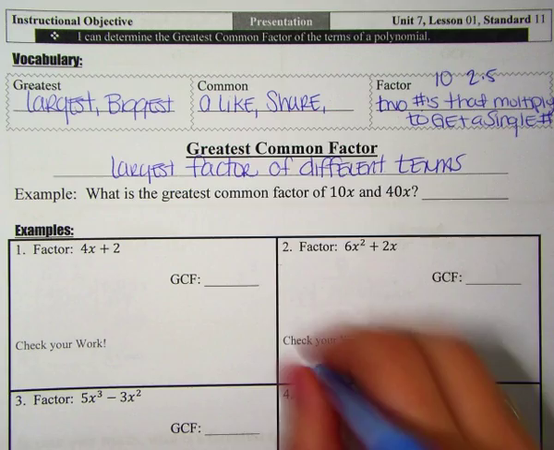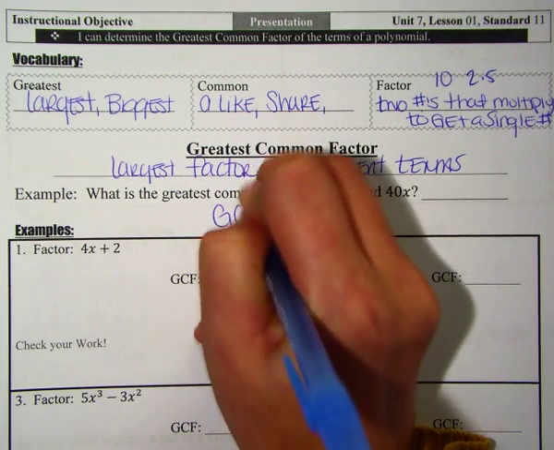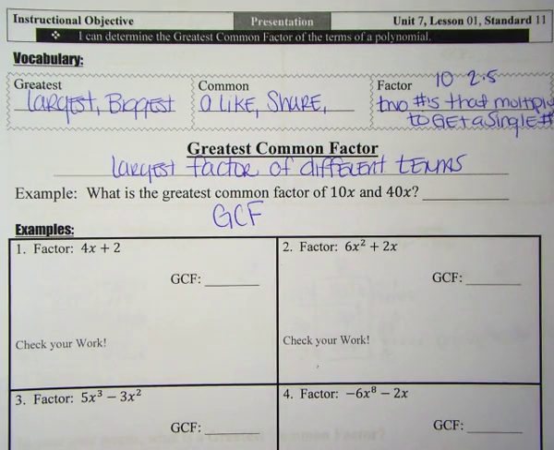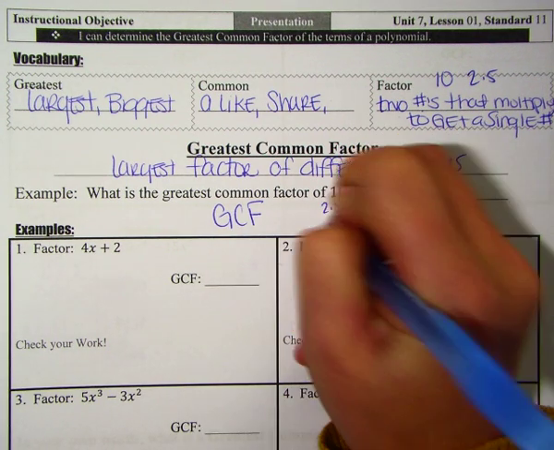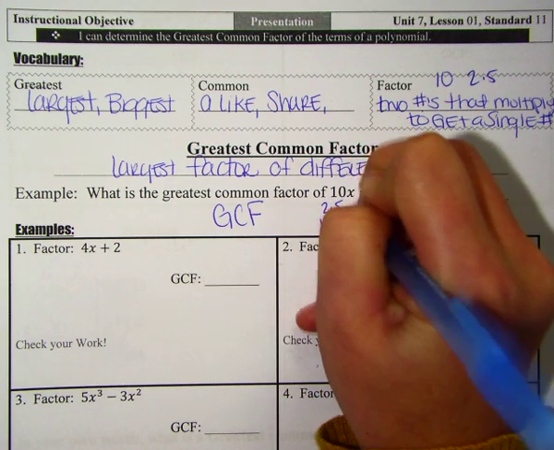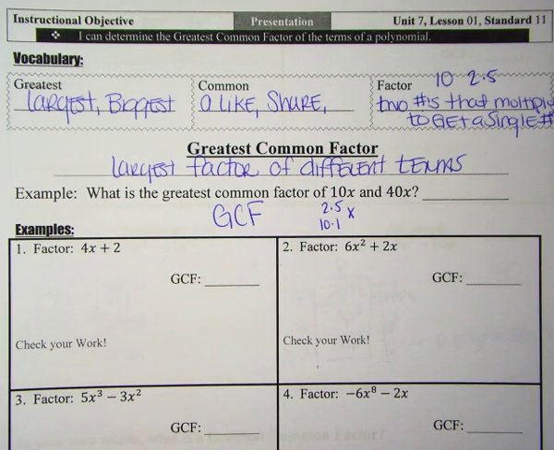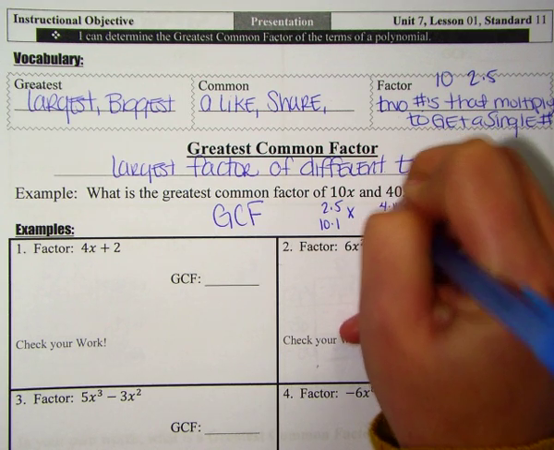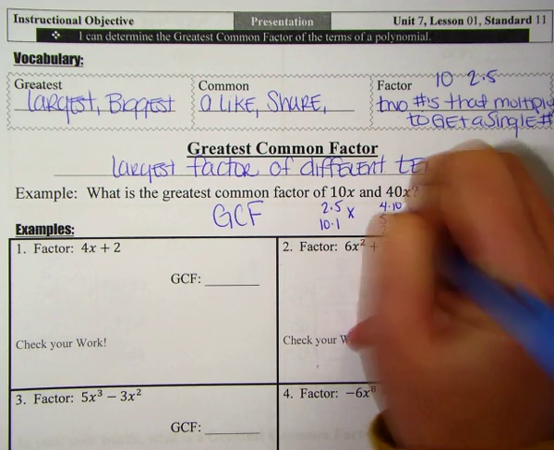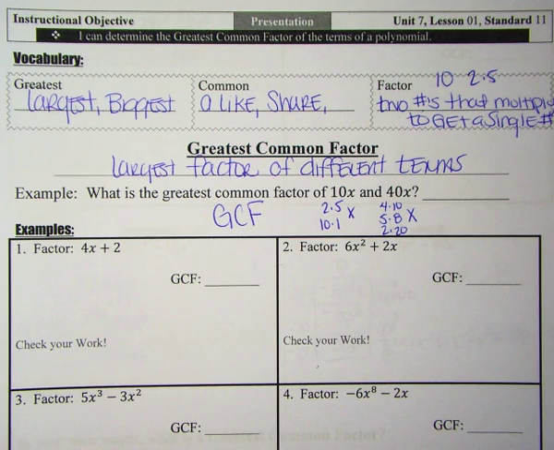What's the greatest common factor, which is also known as GCF, of 10x and 40x? So 10 is 2 times 5, and it's also 10 times 1, and we're multiplying it by x. 40 is a lot of things. It's 4 times 10, it's 5 times 8, it's 2 times 20, and then again, times x.